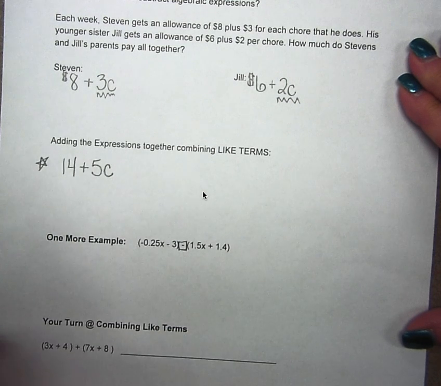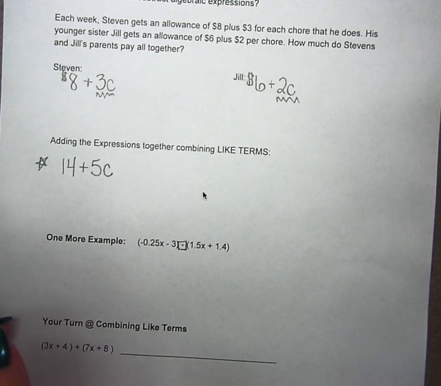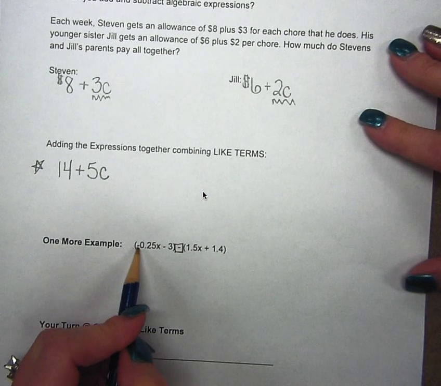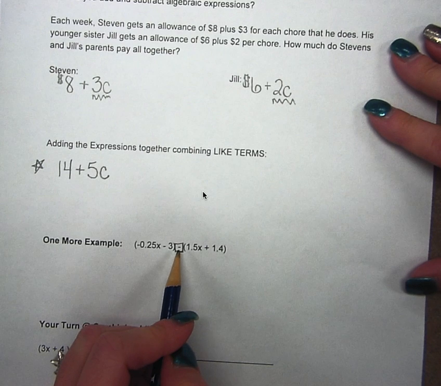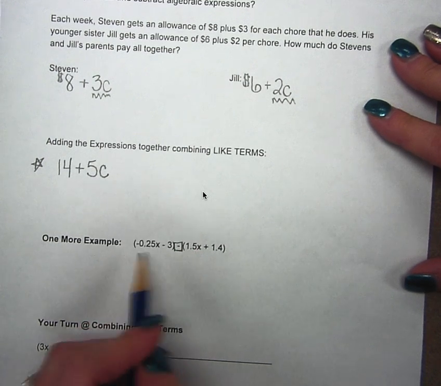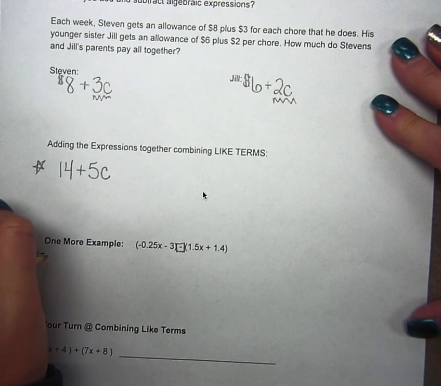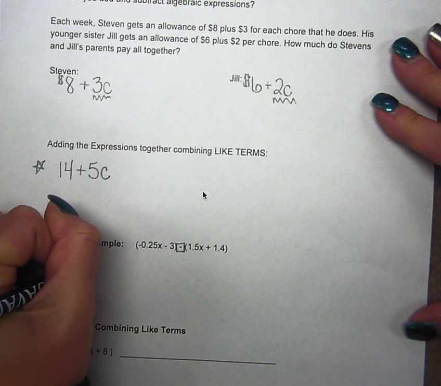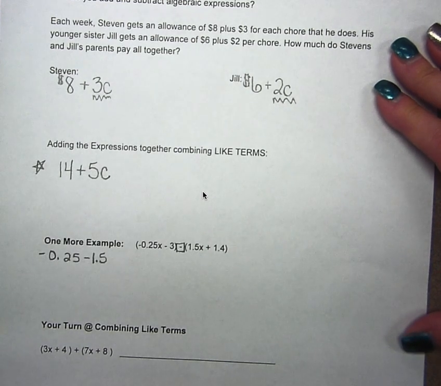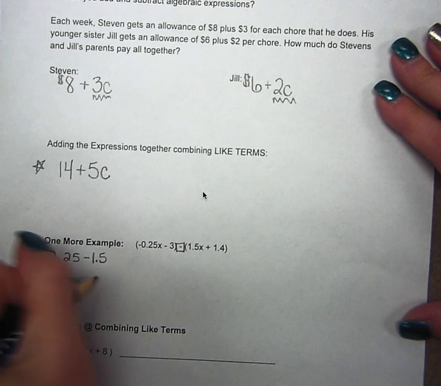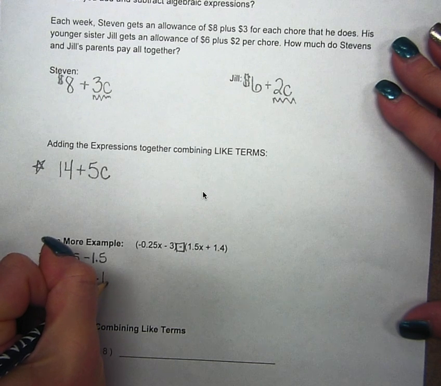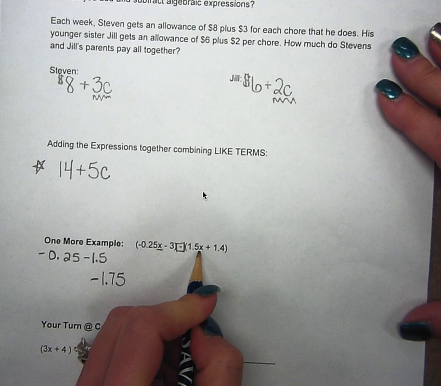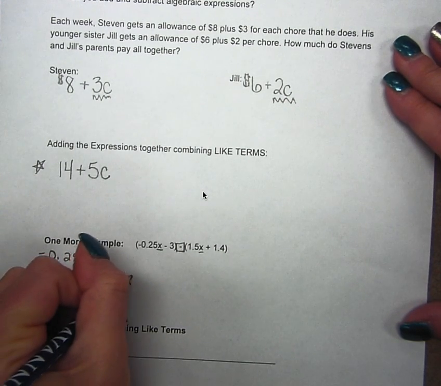So we're going to combine using our like terms, and we're going to start with our terms containing our variable. So we're going to look at a negative 0.25, and we're going to subtract from that 1.5. So if we think about it, we've really got negative 0.25 minus 1.5. So negative 0.25 minus 1.5 is a negative 1.75. And because they're like terms, they both contain the variable x. We're going to have that here.